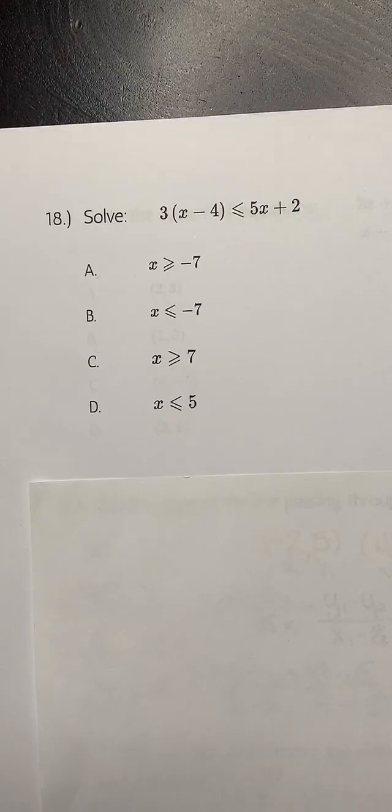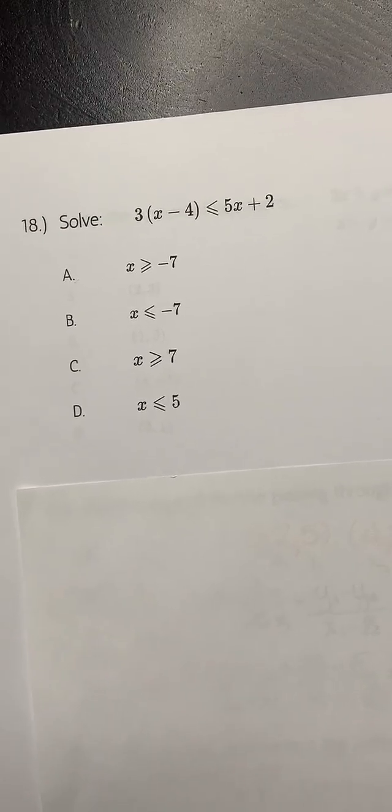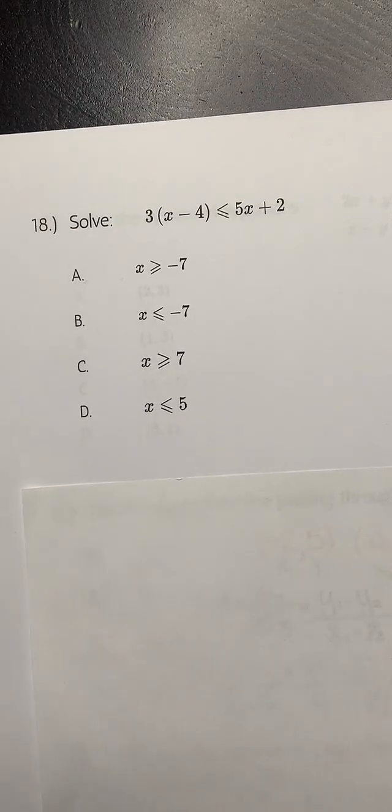So let's take a look at this first problem. We need to solve for x. We have 3 times (x minus 4) is less than or equal to 5x plus 2. As we break everything down, is my answer A, x is greater than or equal to negative 7, B, x is less than or equal to negative 7, C, x is greater than or equal to 7, or D, x is less than or equal to 5? You can go ahead and put your answer in the chat. And if you're not too sure, no worries. Go ahead and put a question mark, and that lets me know how far deep into the breakdown I really need to go.